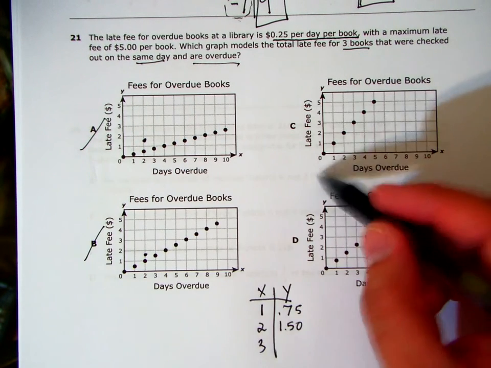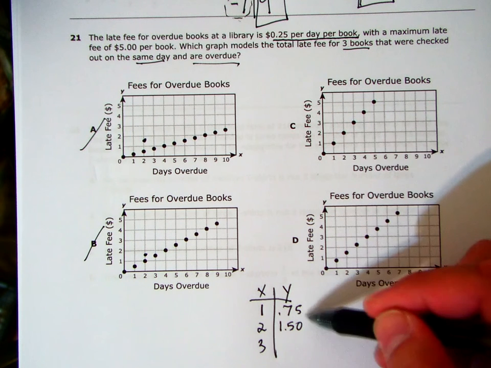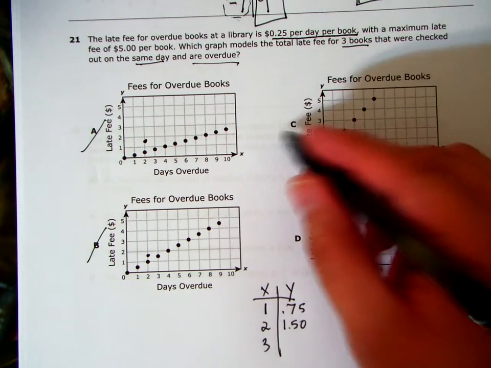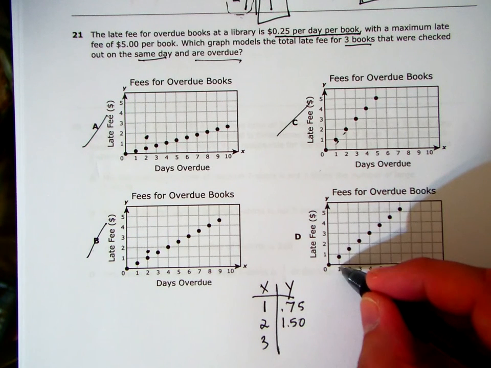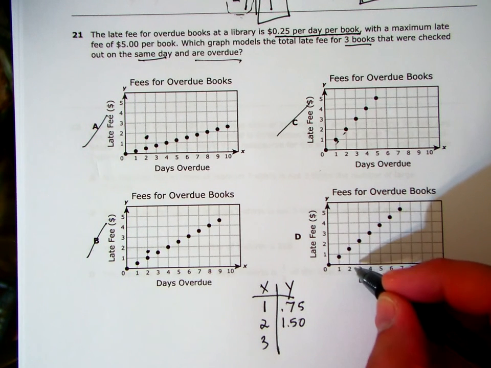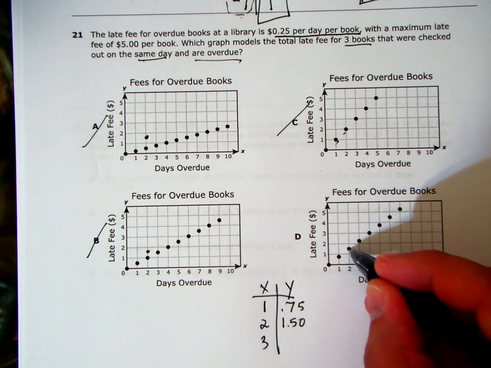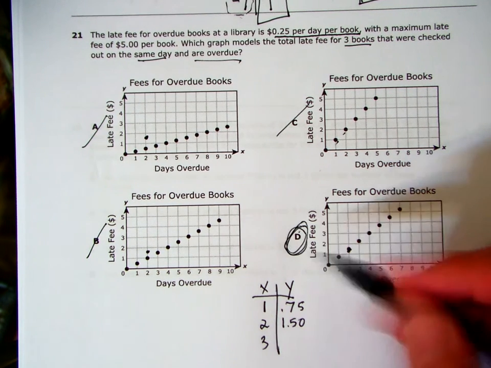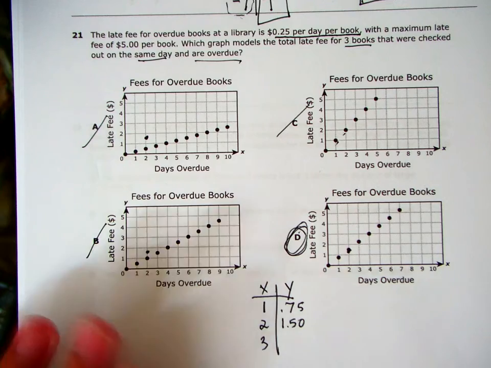What about this one? First of all, is it 75 on the first one? No, that's 1, the second day is 2. That's wrong. So this one here: 1 looks like 75, 2 looks like 150. So basically this one is going to be D.